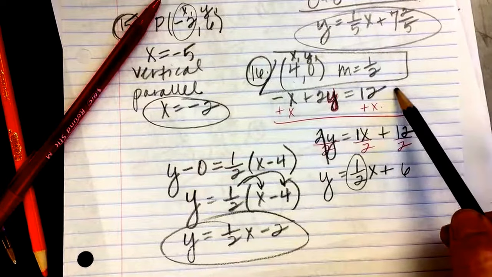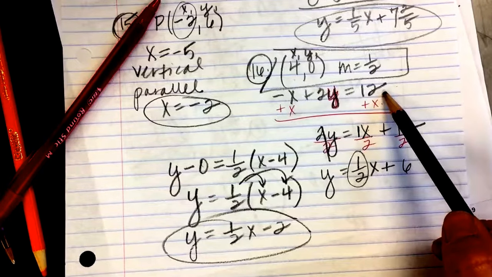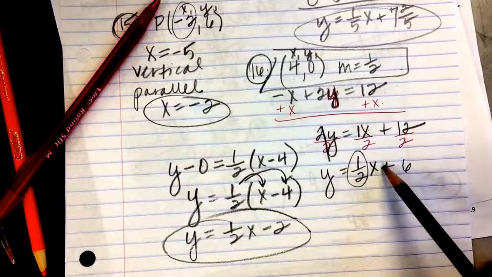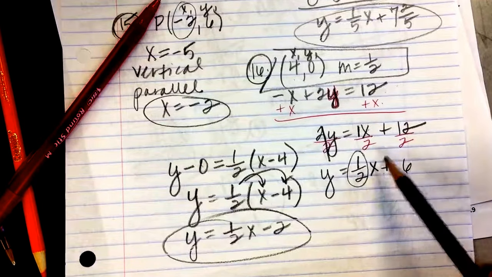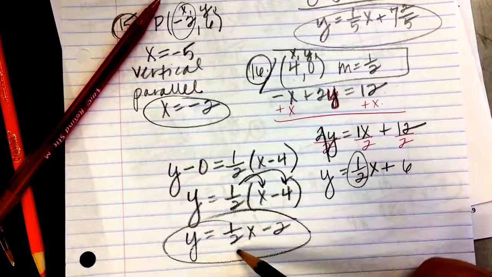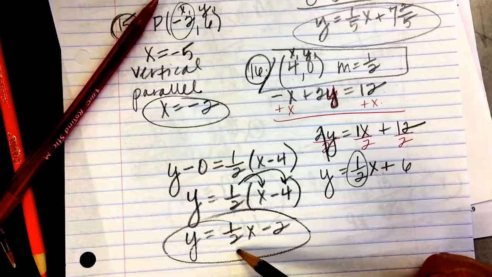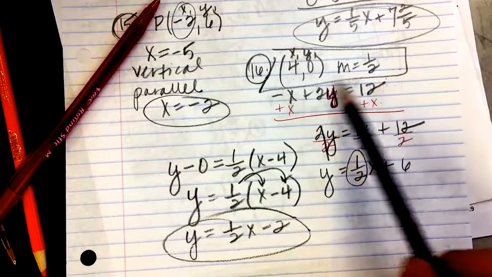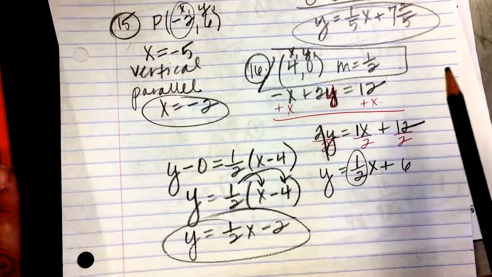So in the case of this one, because my equation that had to be parallel to was not in slope-intercept form, I had to get it in slope-intercept form to figure out what the m was and use it in my new equation. Again, you will have a test question where you have to solve for y to get at your slope.